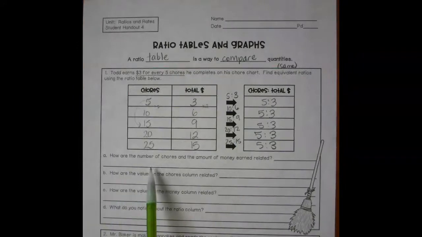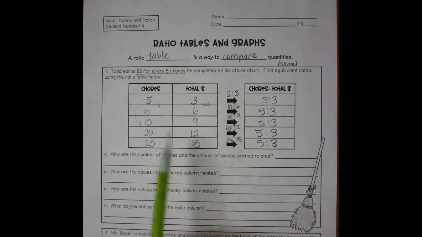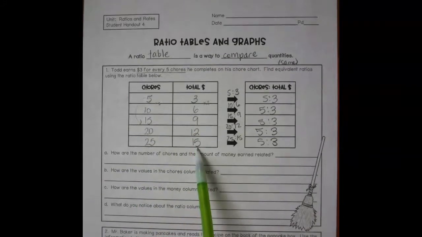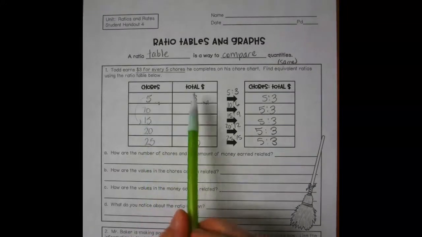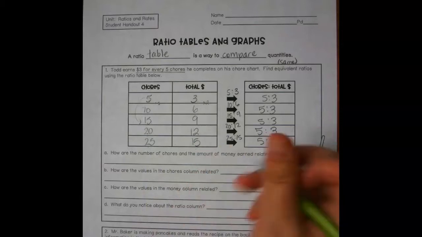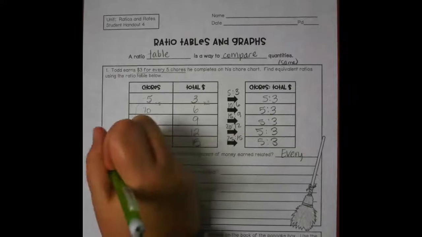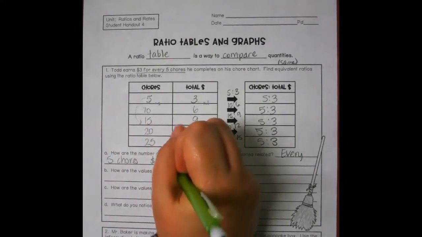A says, how are the number of chores and the amount of money earned related? So when you look at the chores and you look at how much is earned, for every 5 chores, he gets $3. So they're related because every 5 chores, $3 is earned.